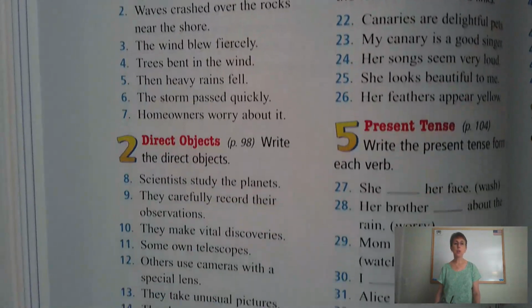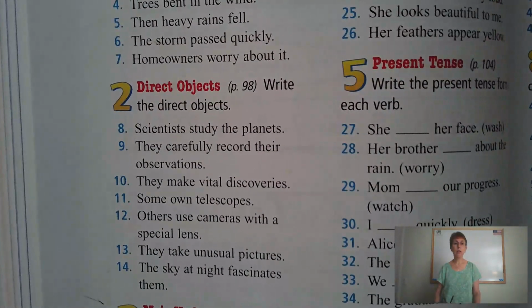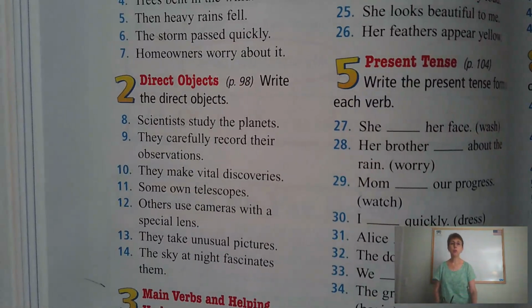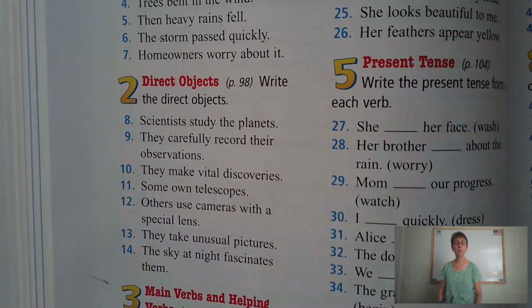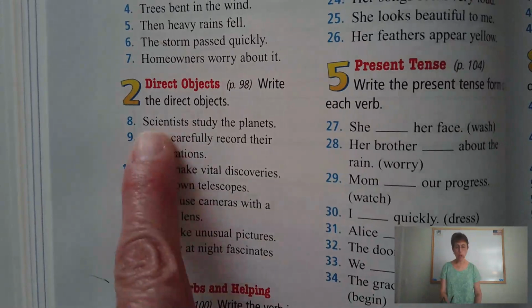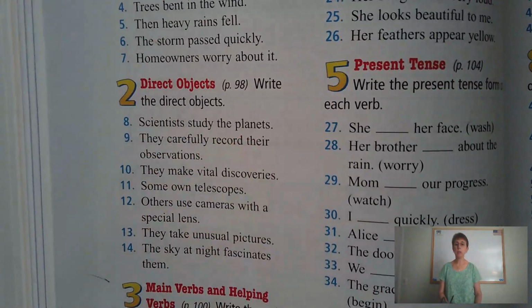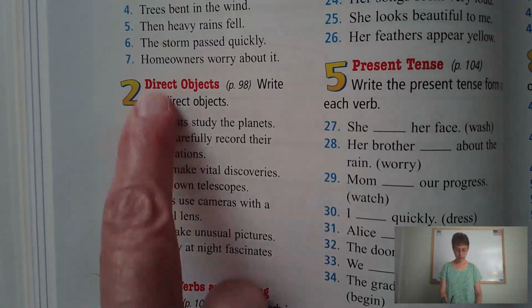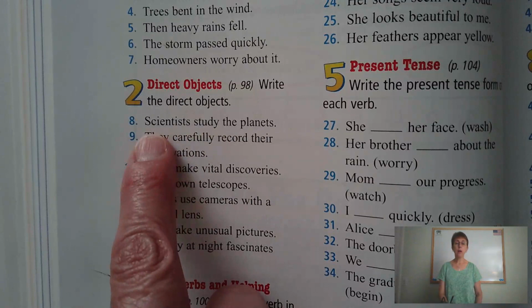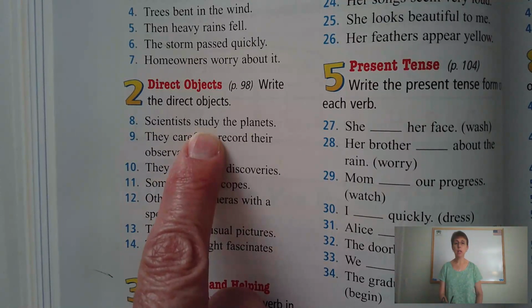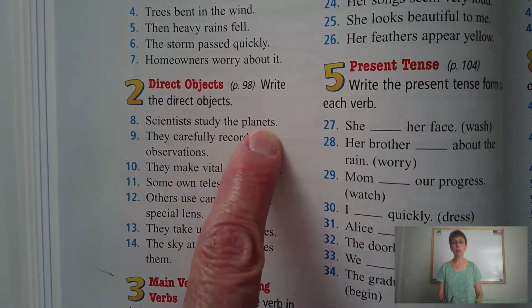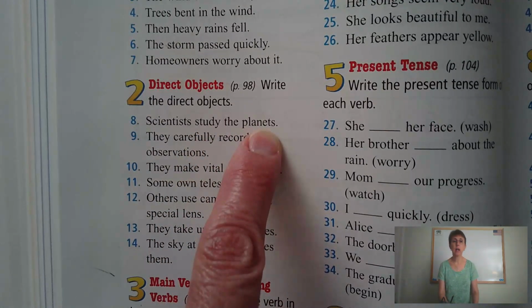In section 2, direct objects, write the direct object. So you're going to read the sentence and you're going to look for the direct object. Remember that the direct object will answer a question for you. So, for example, in number 8, scientists study the planets. What is it that the scientists do? They study. So you have your subject verb, scientists study. But then if you ask the question, what do they study? They study the planets. Planets is the direct object.